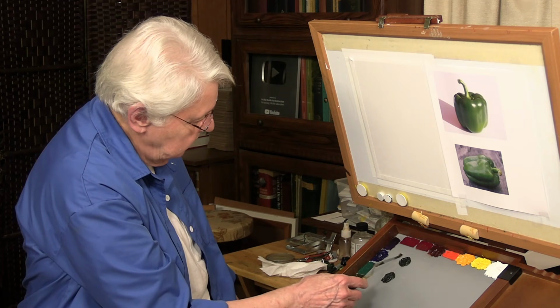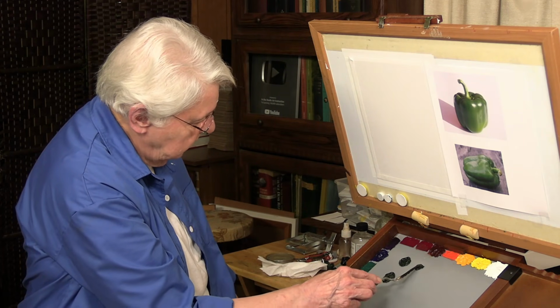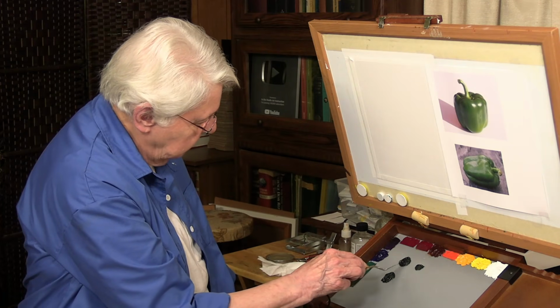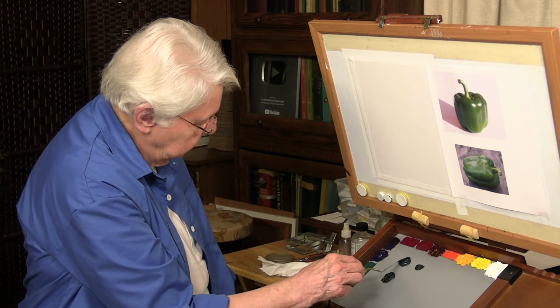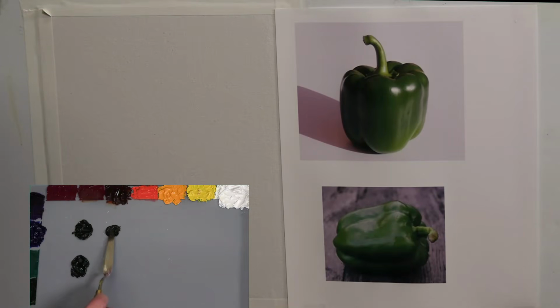So what I'm going to do here, I'm going to take the darkest dark and I'm going to mix the middle value with this sap green. I want to show you what happens here. Put just enough there. I might have too much for that. Let's just see if we do. I'll mix two areas there.